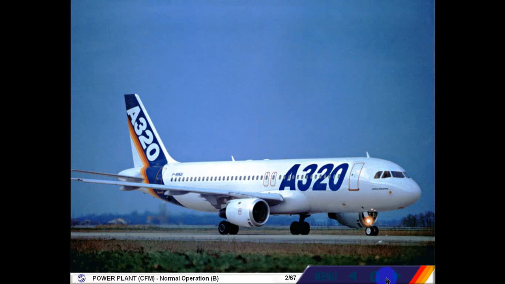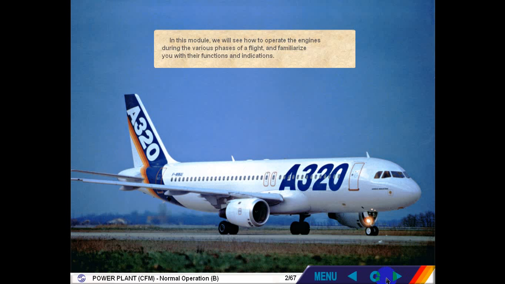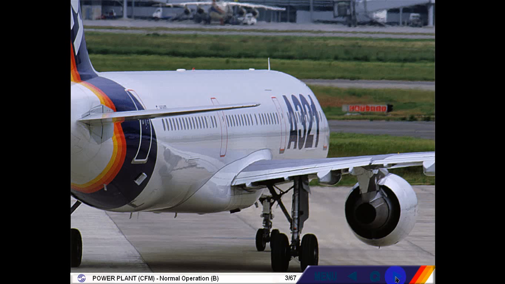In this module, we will see how to operate the engines during the various phases of a flight and familiarize you with their functions and indications. It only requires a small increase of thrust to get the aircraft moving. After this, idle thrust is usually enough to keep it taxiing.